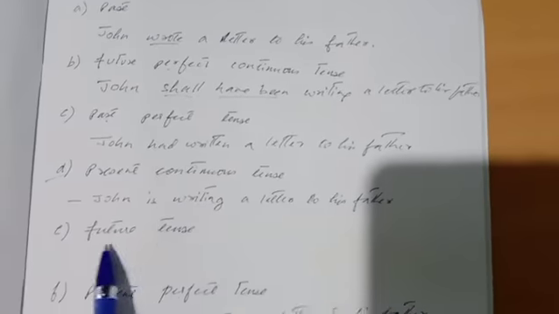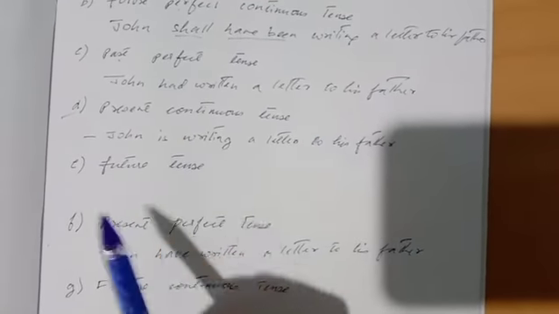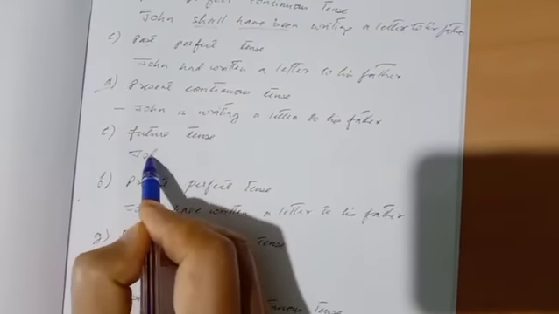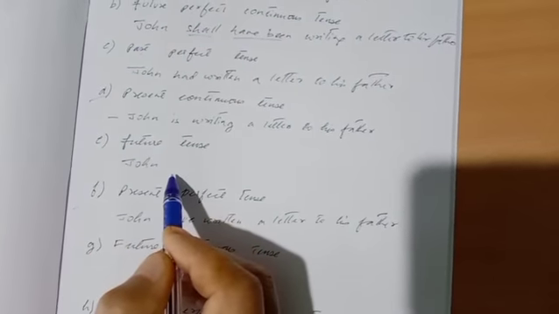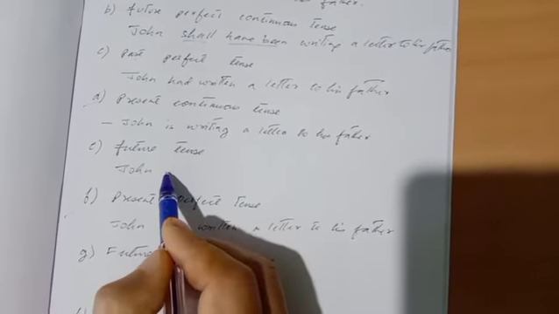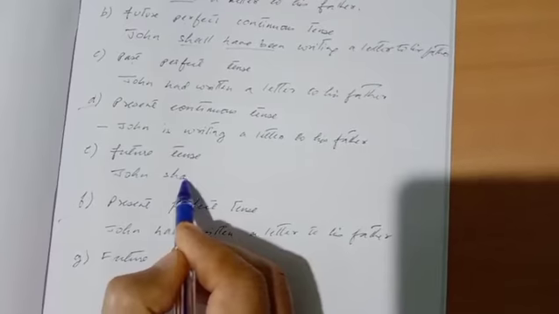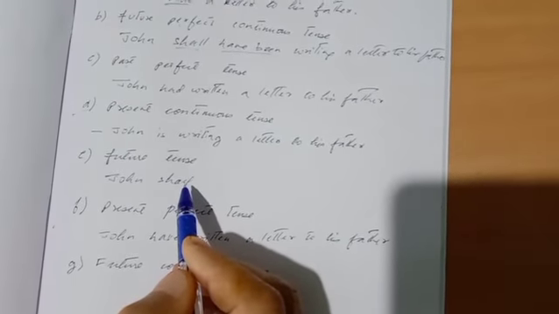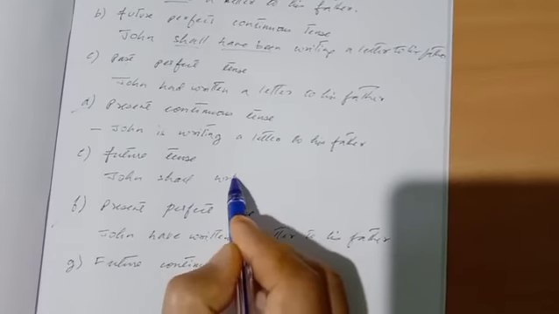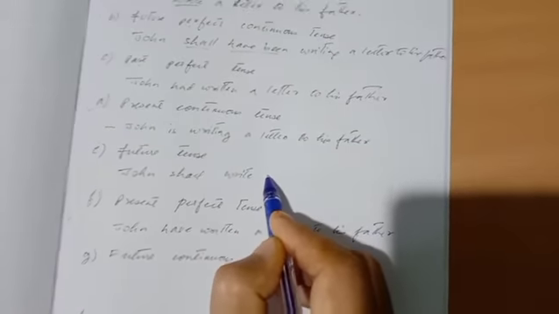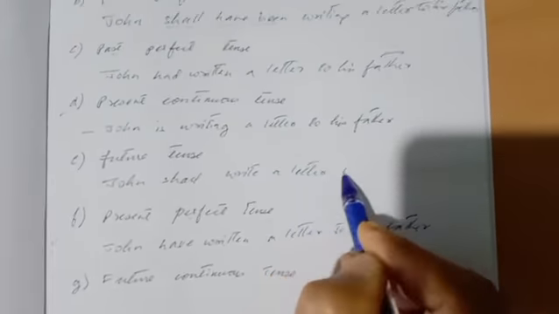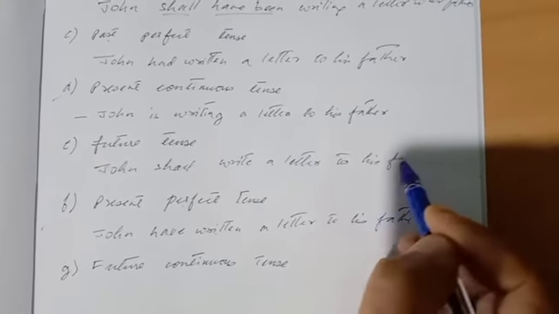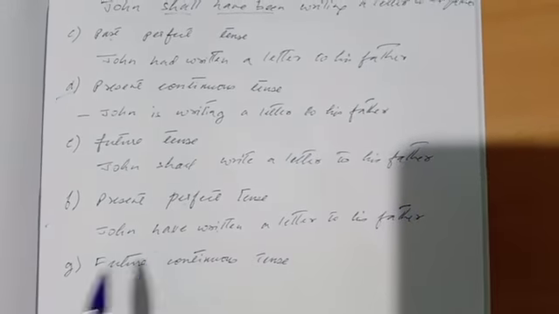Then what else? Future tense. In future tense, John shall or will, shall write a letter to his father. See?